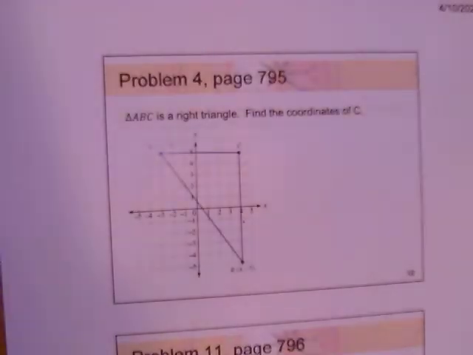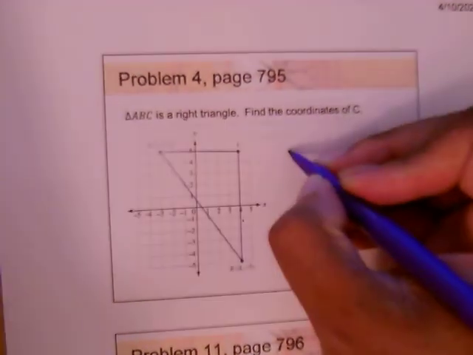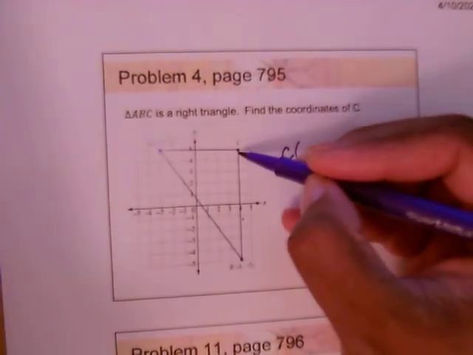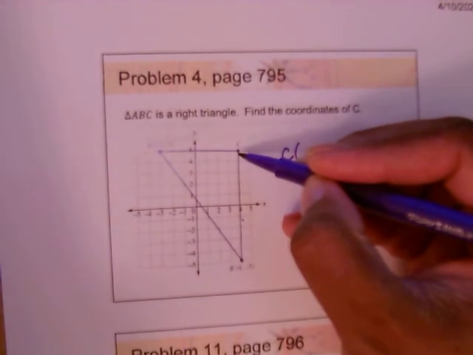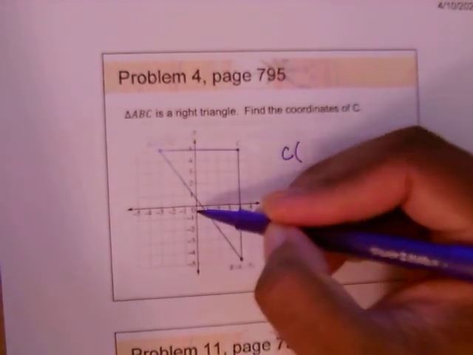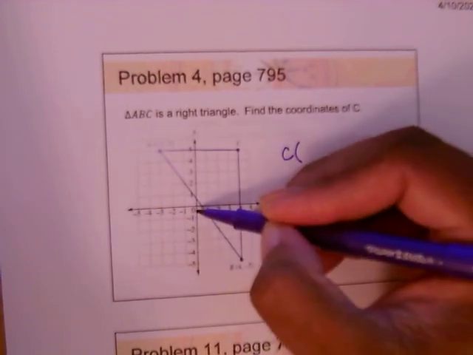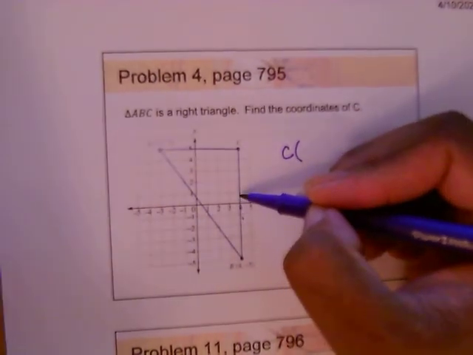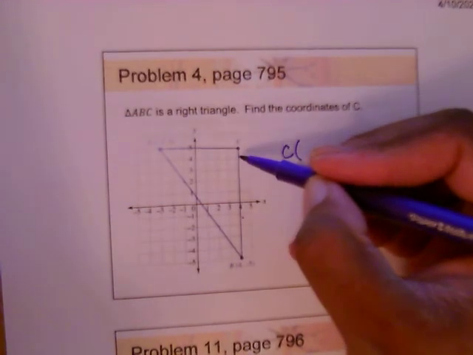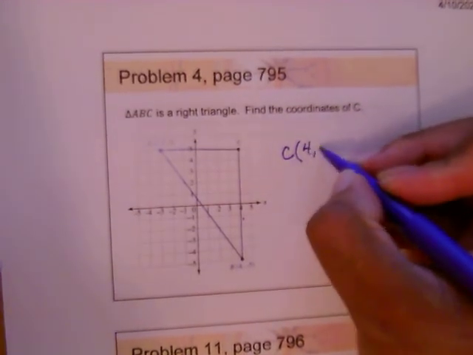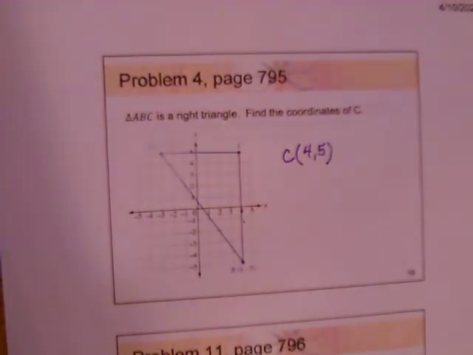Okay. All right, take a look at this example. Problem number 4 on page 795. Triangle ABC is a right triangle, and we want to find the coordinates of C. Well, that's easy because we can just read off of that. Here's point C, we can get the ordered pair just from there. So to get to C, we have to start at the origin and go to the right 4 and up 1, 2, 3, 4, 5. So the ordered pair for C will have to be 4, 5. Okay.